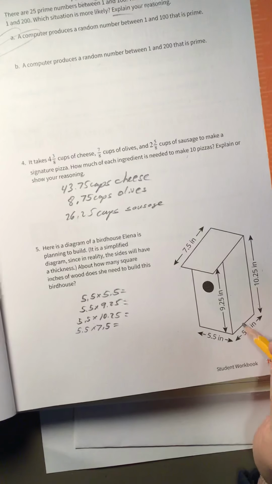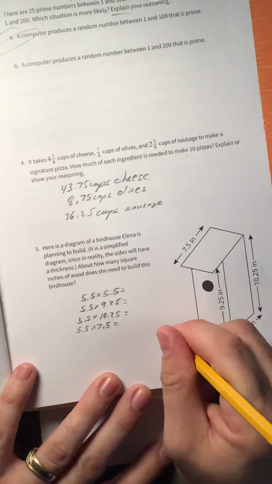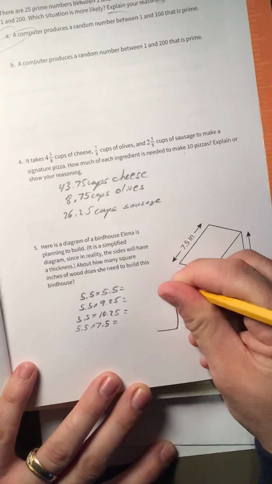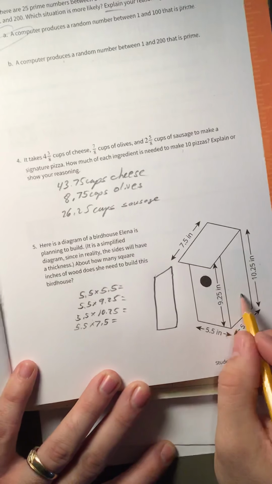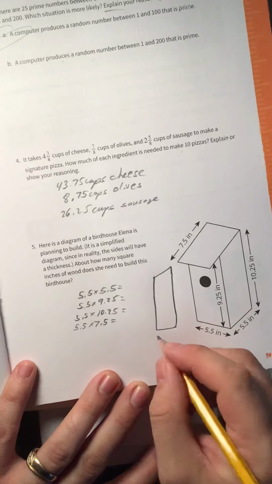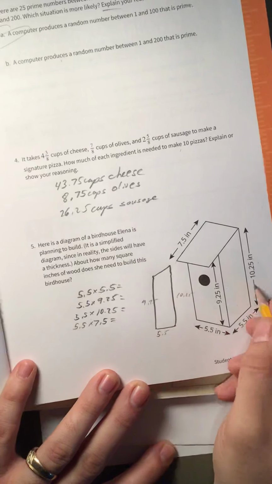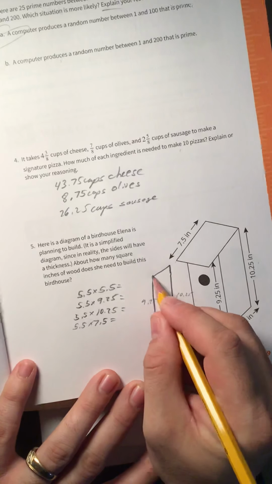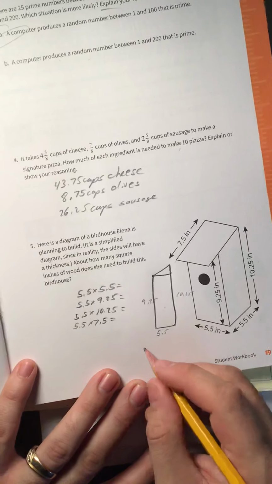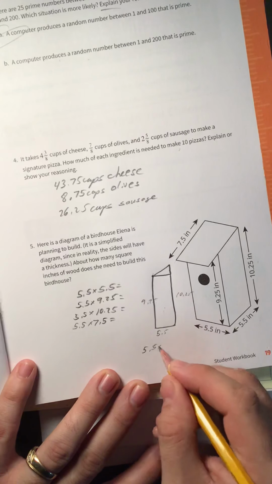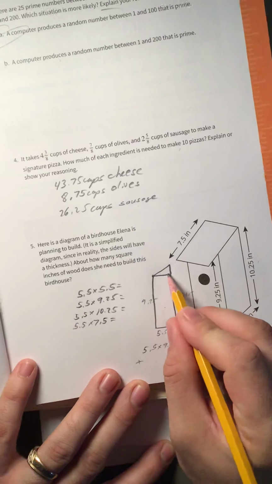The only sides I'm missing, which I gave you a little hint yesterday, was these sides, because the back is higher. So here's kind of our shape. It's not a perfect rectangle. I know the bottom is 5.5. This is 9.25. This is 10.25. So I can easily get, I'll just make it a rectangle and triangle. I can easily get this rectangle. It's going to be 5.5 times 9.25. Then I'm going to have to add that to the area of this triangle.